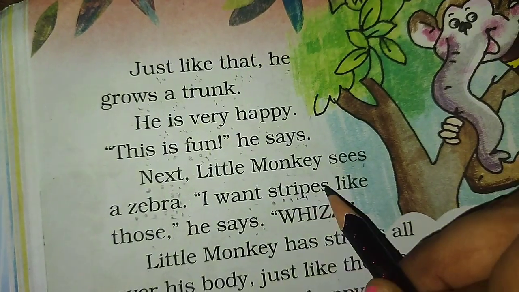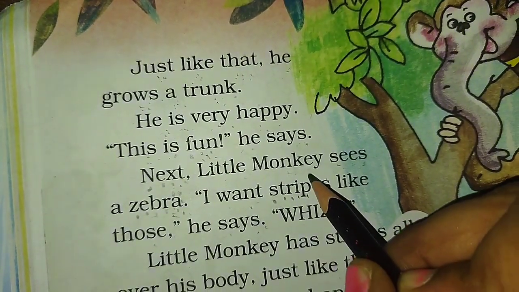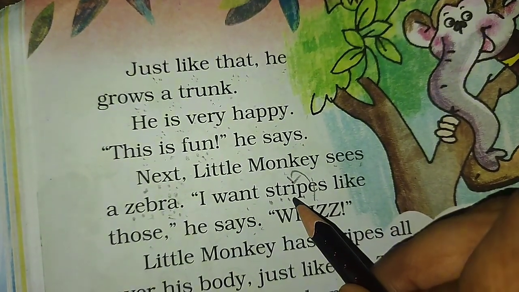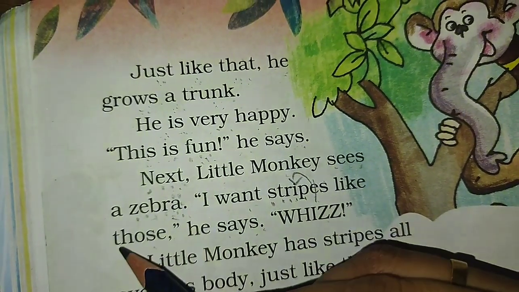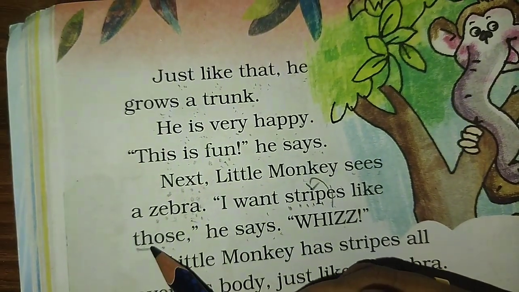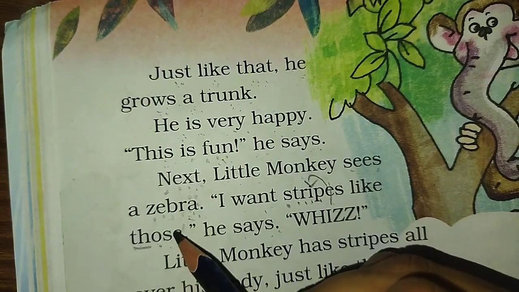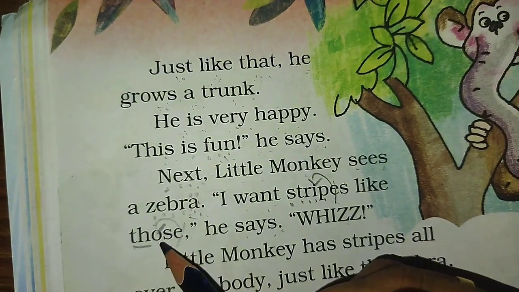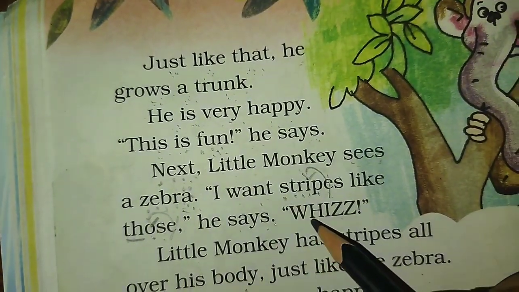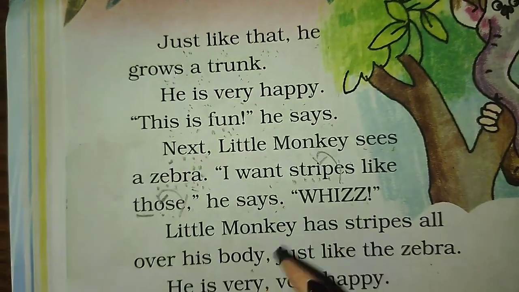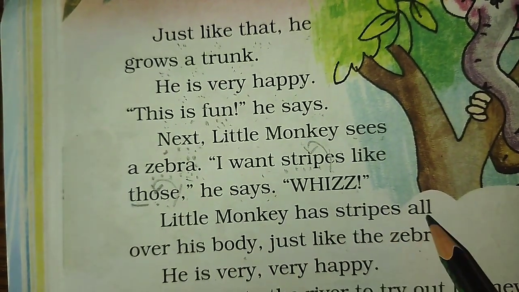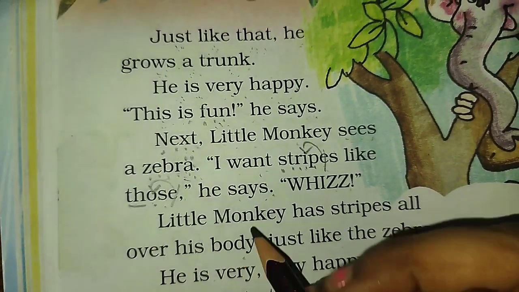I. E is silent. E is telling I to tell its long sound. Like the O. E is silent. E is making O tell his long sound. He says Vzz. Little monkey has stripes all over his body.